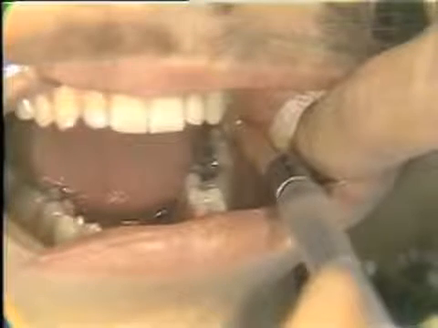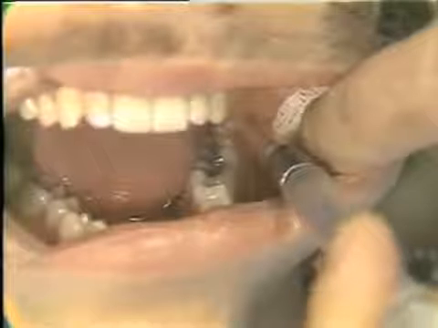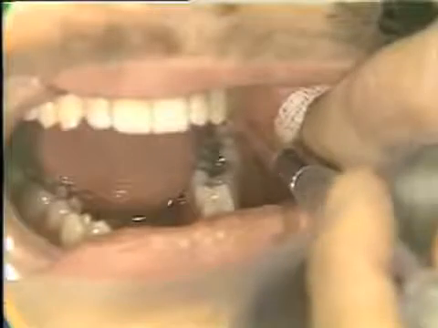Slight back pressure on the plunger. And then we're going to inject slowly approximately a cc of anesthetic, which will usually be adequate to anesthetize the long buccal nerve. All right, this we have accomplished, and now out quickly and let our patient close.